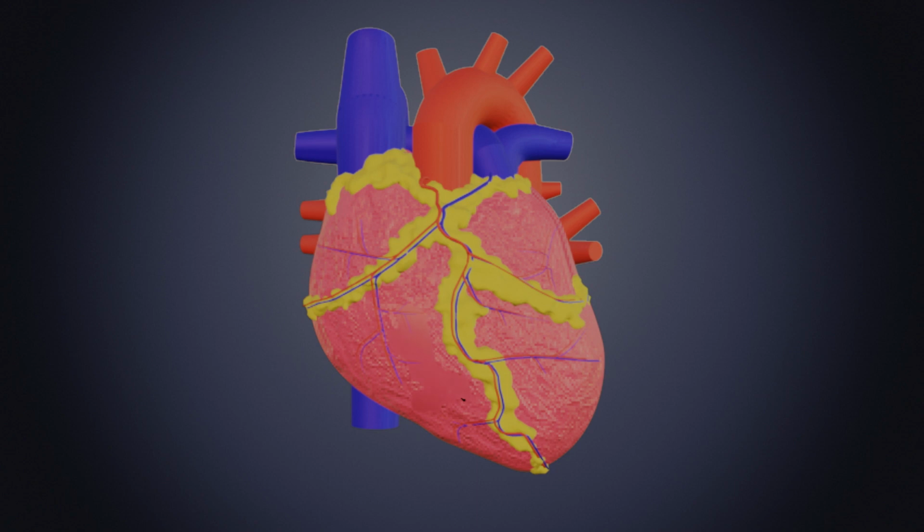When this occurs in the heart, cell death creates an area of necrosed tissue called an infarct. This damaged tissue is later replaced with a fibrotic scar. This process is called a myocardial infarction, or more commonly, a heart attack.